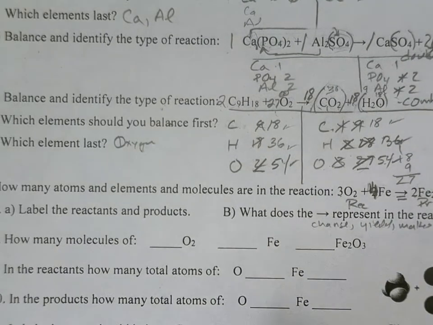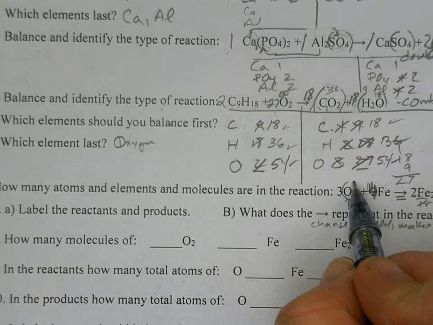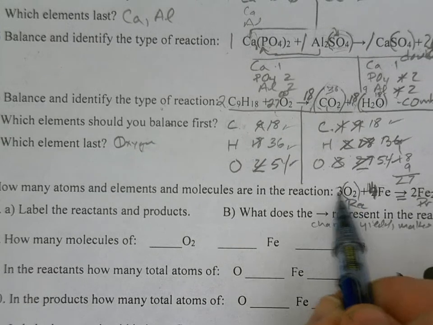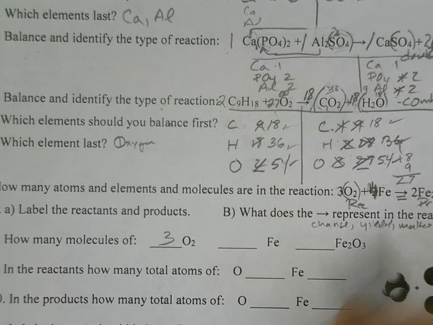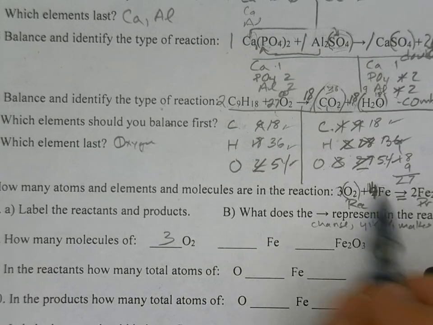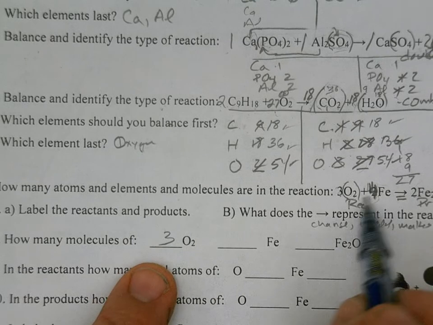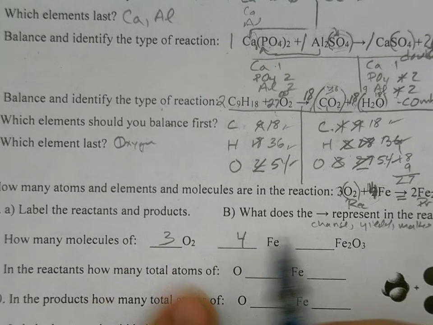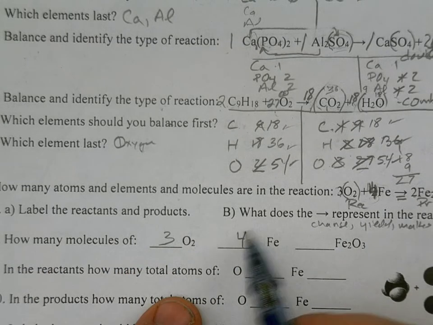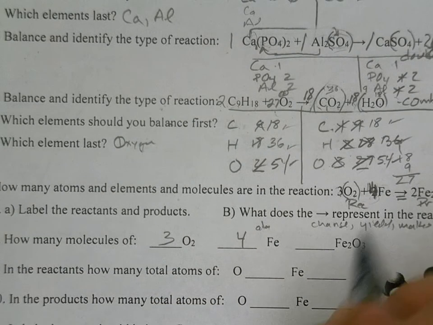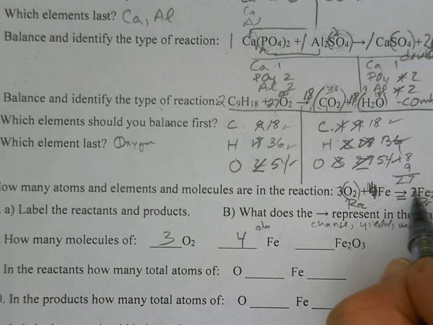How many molecules of O2? Okay, so there are 3 molecules of O2. That coefficient is telling us there's 3 molecules. Now that I've corrected it, we need to put 4. How many molecules of Fe? Well, technically they're not molecules. They're just atoms because they're not bonded together. And then over here, rust, the Fe2O3, well, we've got a coefficient 2 in front of that, so we've got 2 molecules of that.